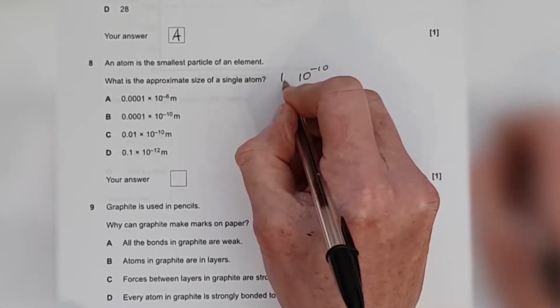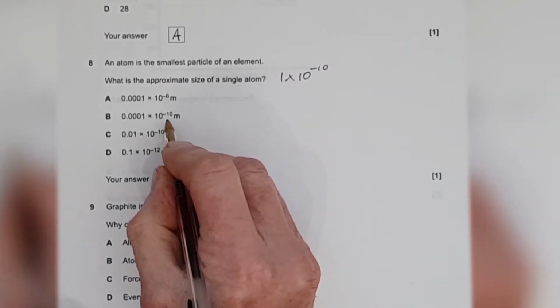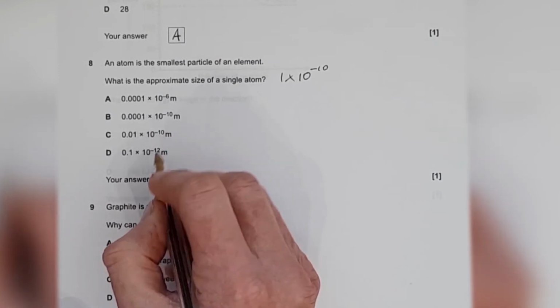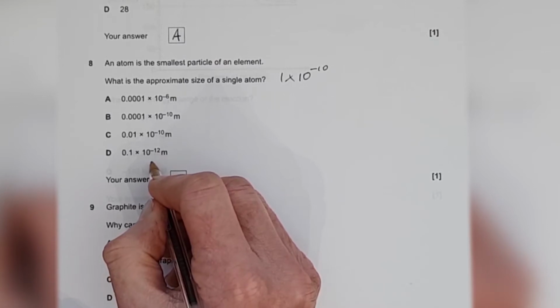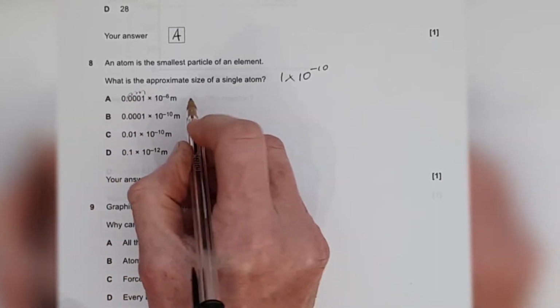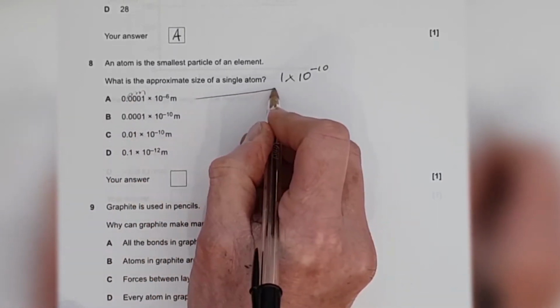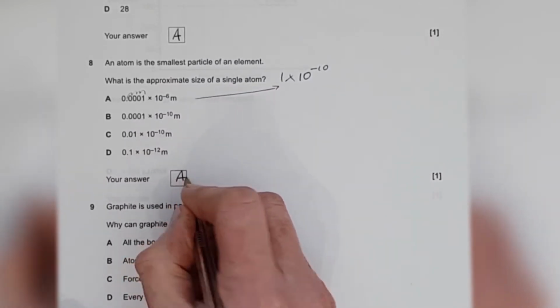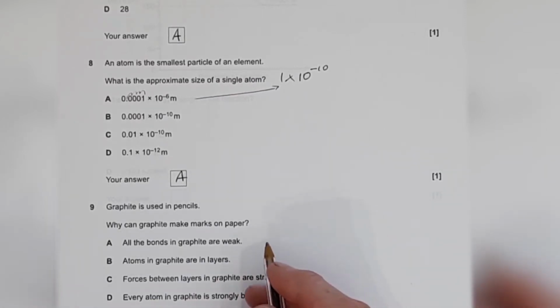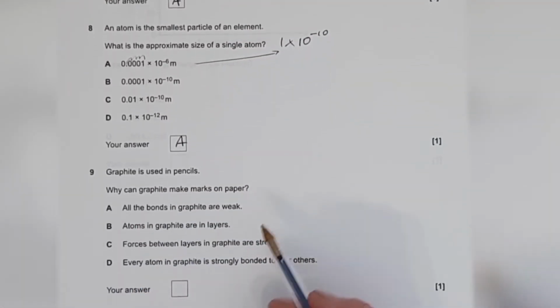Number 8. The size of an atom is something in the order of 10 to the minus 10. There's a few minus 10s there, but let's check out some of the other answers. 10 to the minus 6, but that's 0.000001. Move the decimal place 4 places to the right, and that minus 6, we can add another 4 to that to make minus 10. So that would be 1 times 10 to the minus 10, answer being A. Further information on the size of atoms, you can check out this video in the link above.